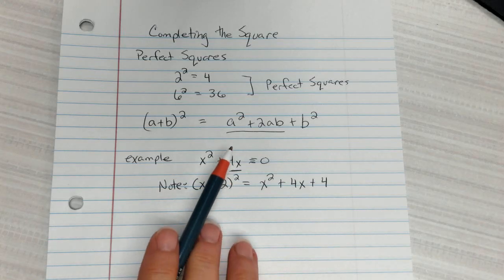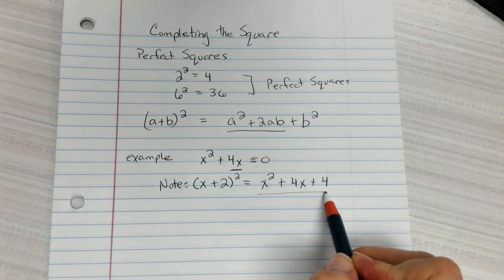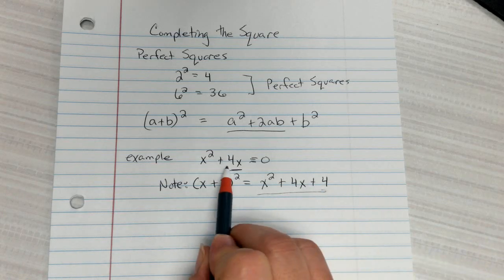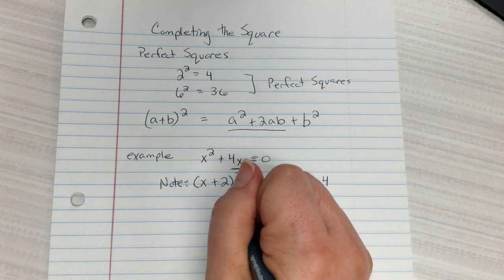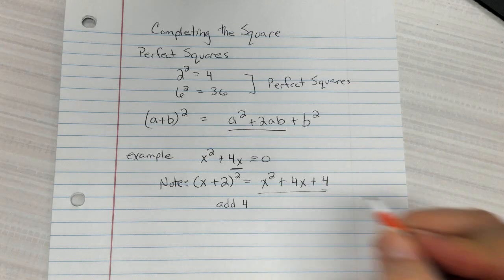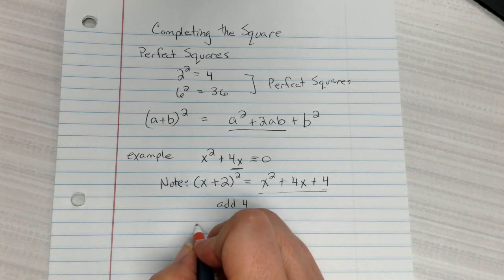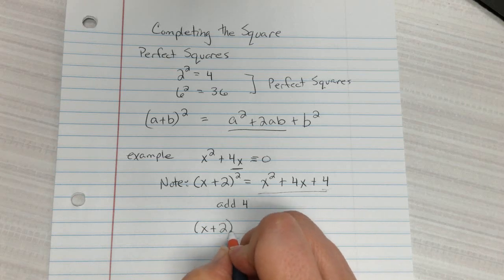So if I want to complete the square here, notice that this equation is 4 more than that one. So I just add 4 to both sides. Actually, I'm just adding it to the right because I add it to the left when I write it in the binomial squared.